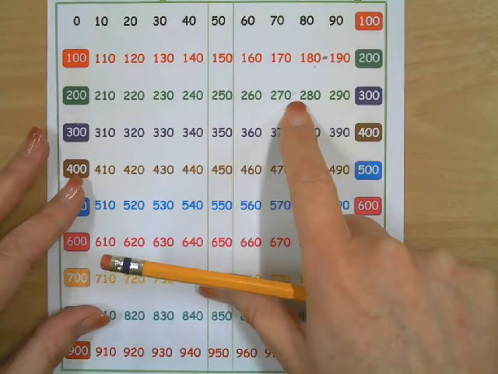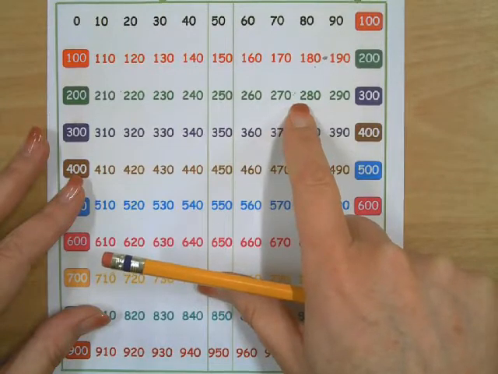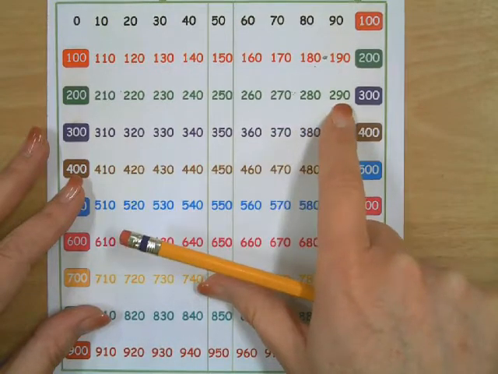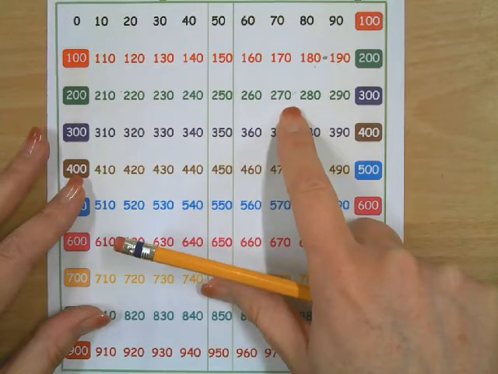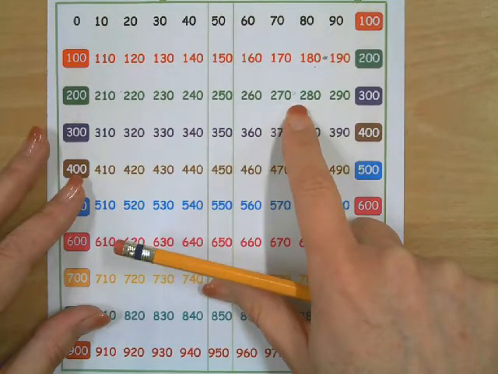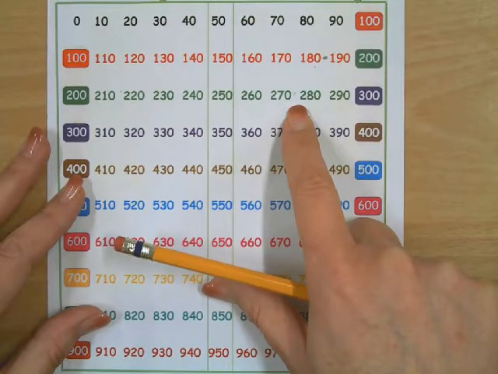Why not, Aiden? I think it should be farther out. Like over here? Or like over here between another set of tens? No, just farther between 270 and 280. So you're basically saying it needs to be closer to what? 280. It needs to be closer to the 280. Yeah, because it's 9. So 279, he's saying it should be closer to the 280.